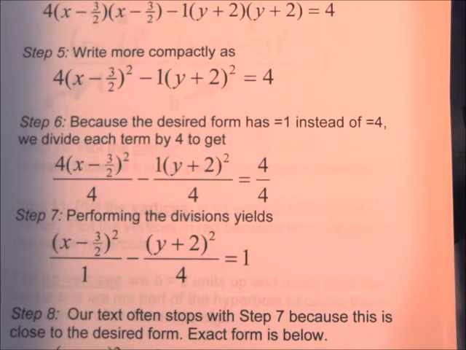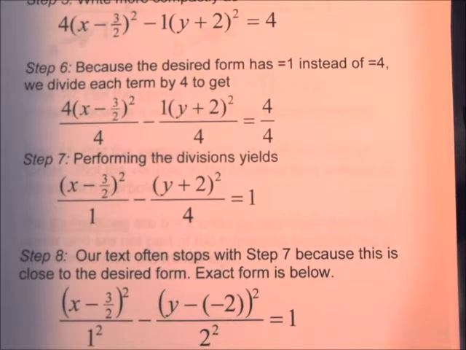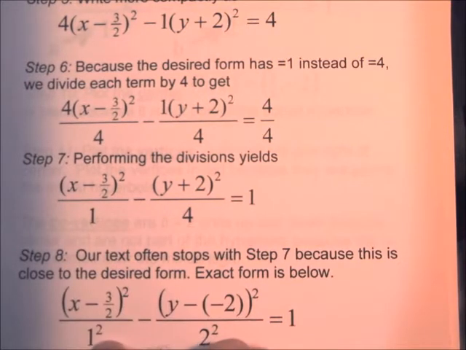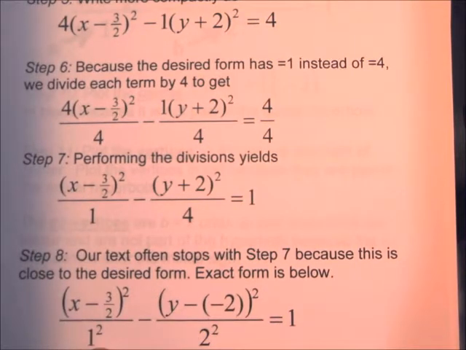In fact, it's close enough that the book often leaves it there. But if we want to exactly match the standard form, instead of a number on the bottom, the standard form has a number squared. So we ask ourselves, what number to the second power is 1? And the answer is 1. So put a 1 to the second power there.